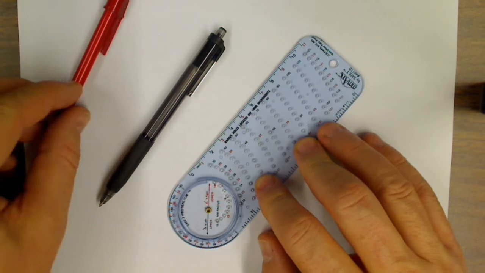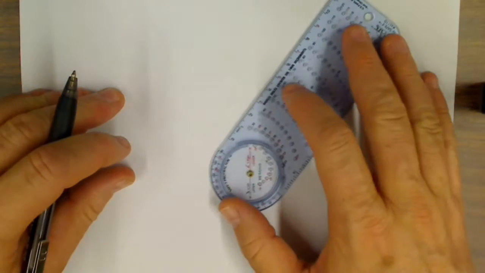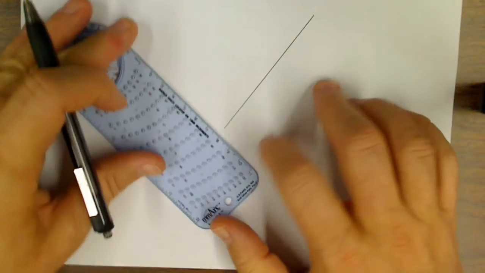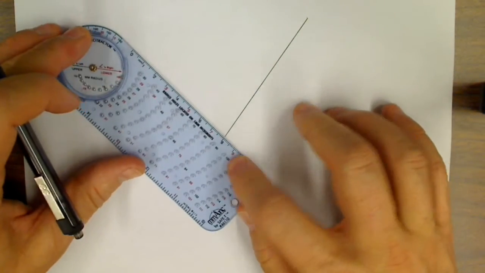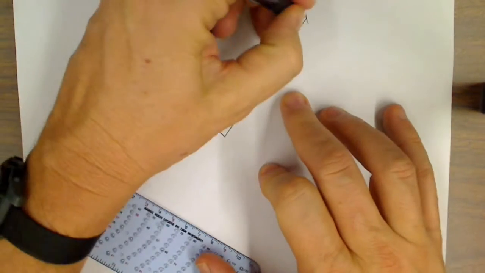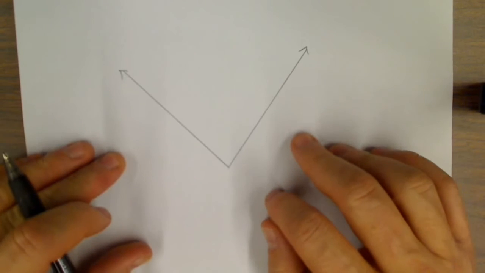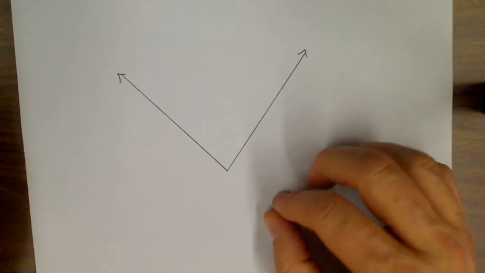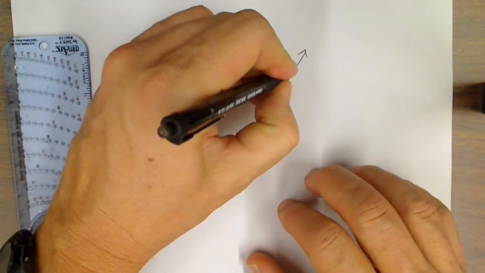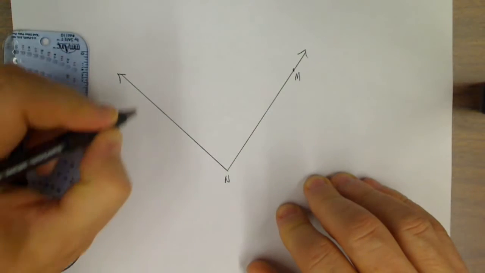This video is going to show you how to construct an angle bisector. So if I take an angle, let's just draw a nice big one right here. And I want to construct an angle bisector. What I'm going to do is, well, let's just call this something here. Let's call it angle MNO for a change.